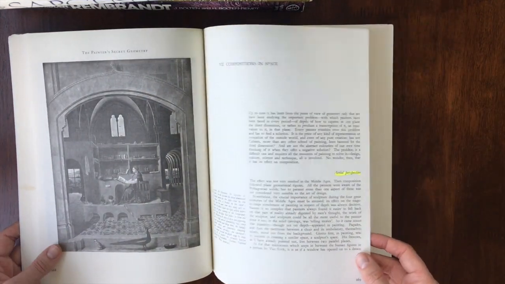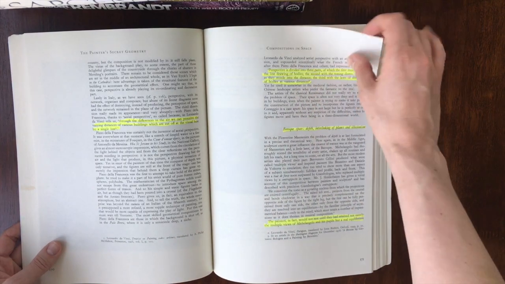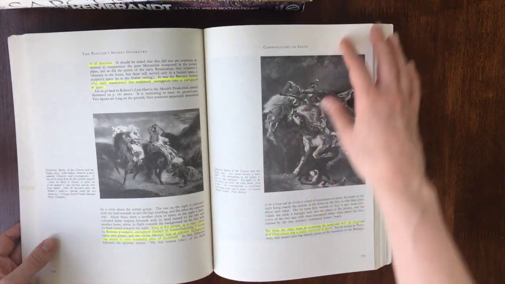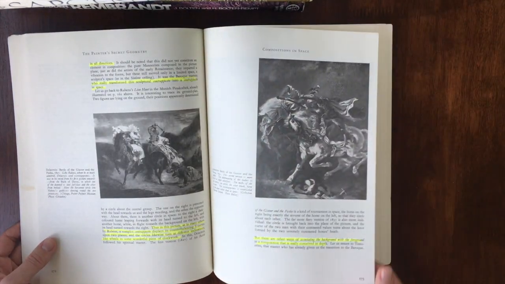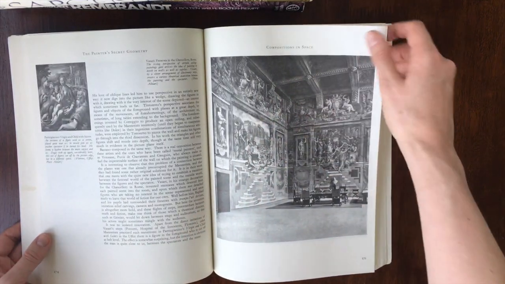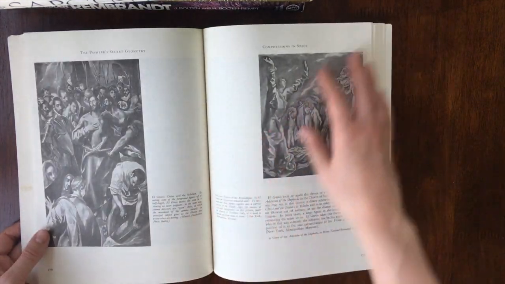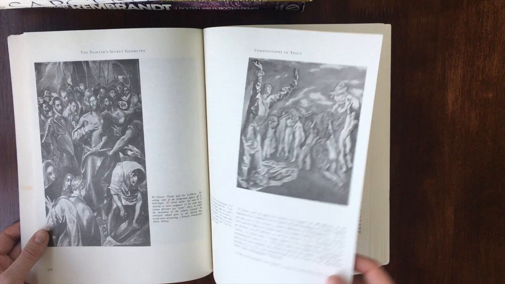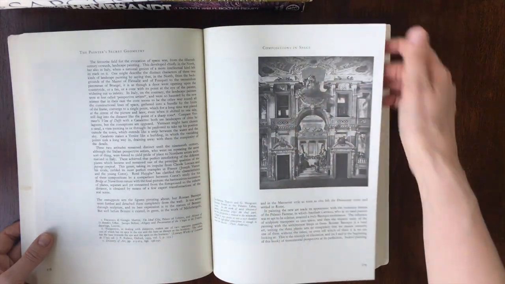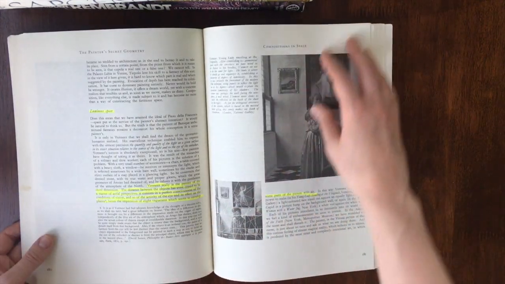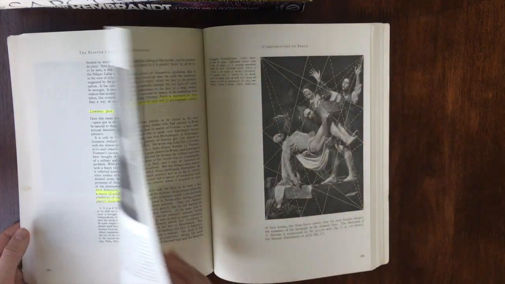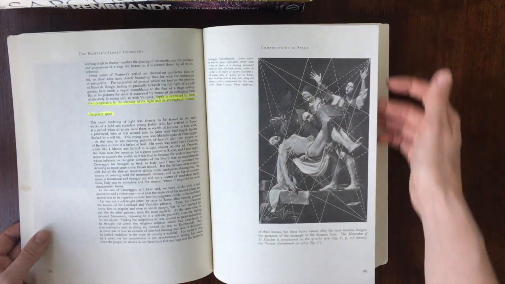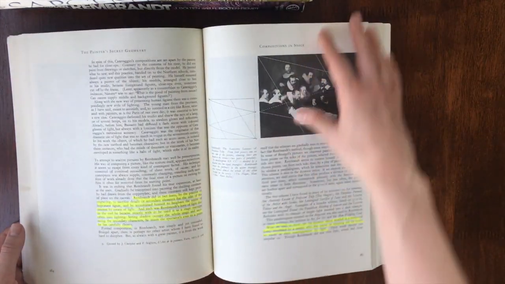Composition in space. So this goes more into perspective and also having a more realistic space. Instead of before, it was more like an architectural backdrop, like a wall with figures in front of it, or a landscape type backdrop, kind of like you'd see figures in front of a stage with a painted backdrop like on a play.